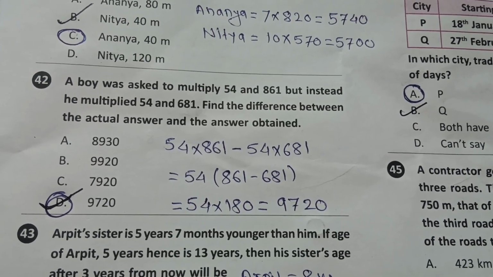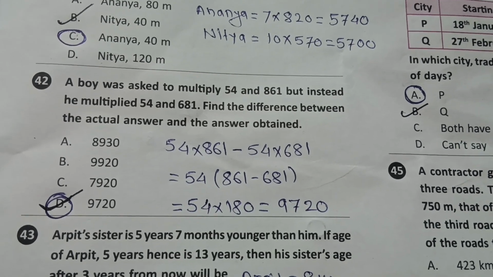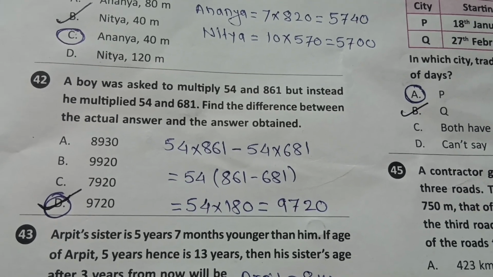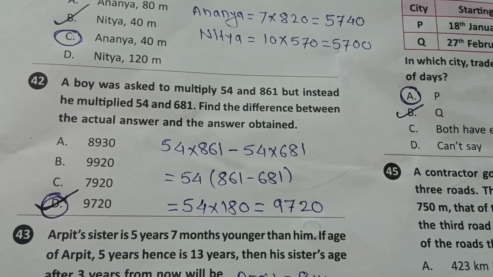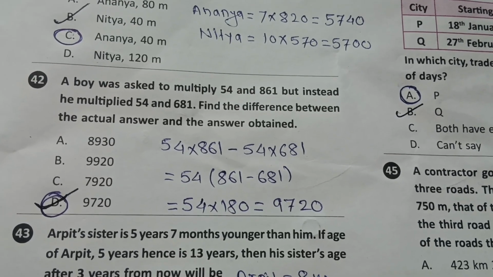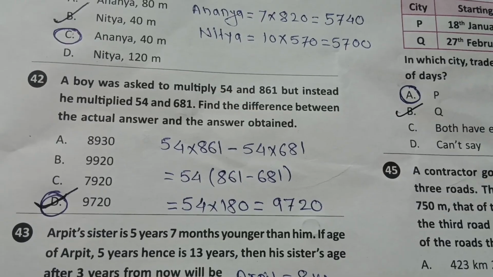A boy was asked to multiply 54 and 861, but instead he multiplied 54 and 681. Find the difference between the actual answer and the answer obtained. For this, first we have to multiply 54 by 861 and again multiply 54 by 681. And taking the difference of these two, we get the answer 9720.